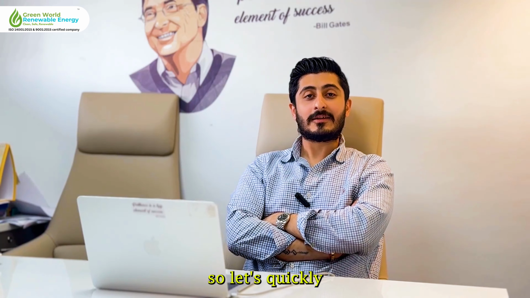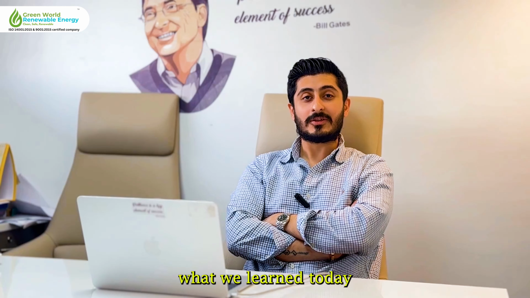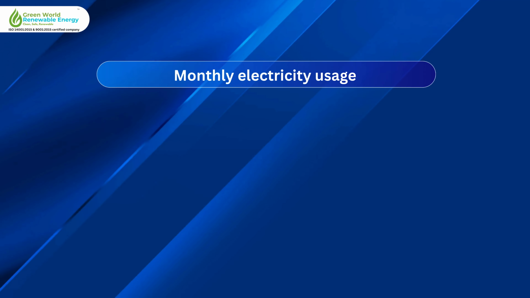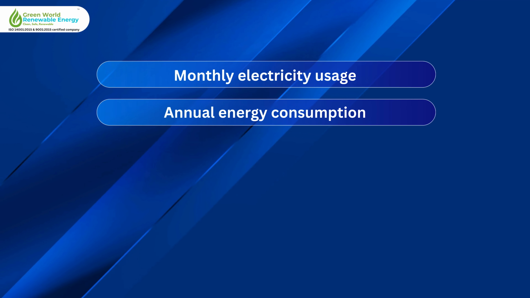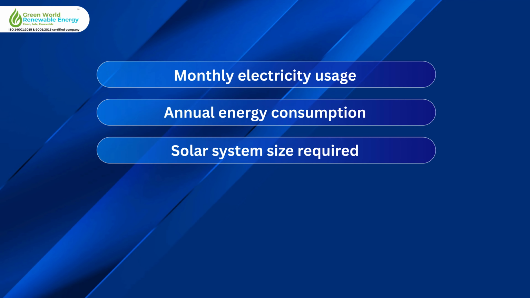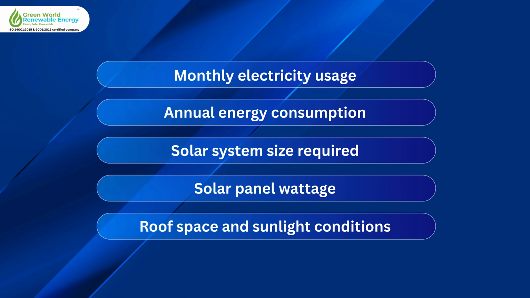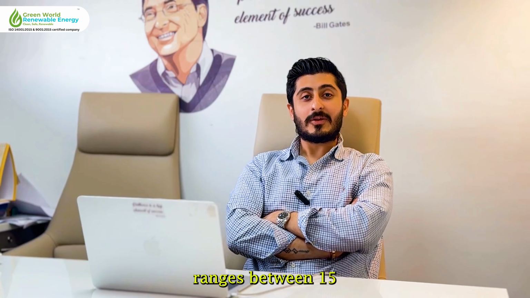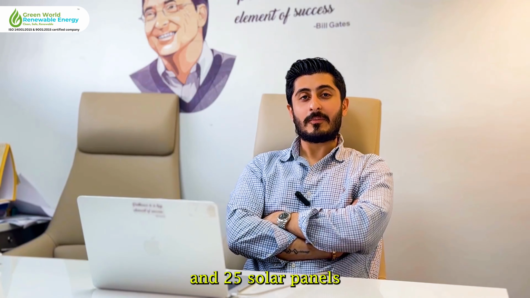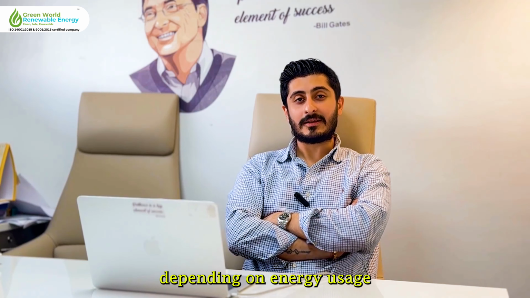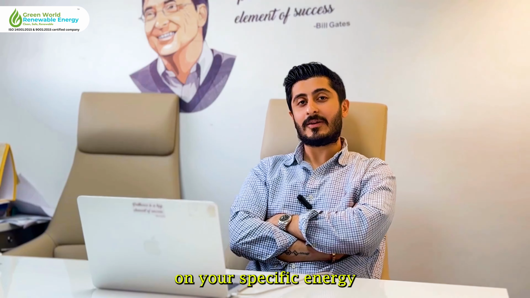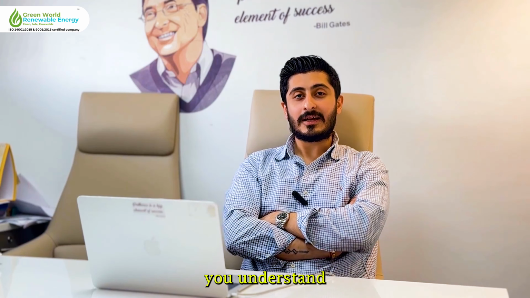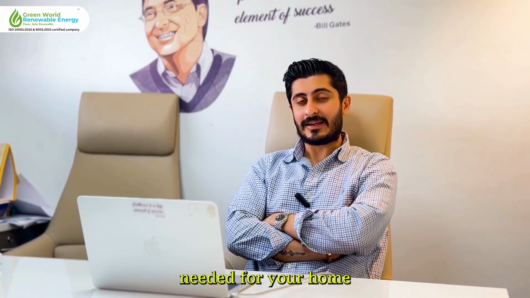Key takeaways. So let's quickly summarize what we learned today. To calculate how many solar panels a house needs, we look at monthly electricity usage, annual energy consumption, solar system size required, solar panel wattage, roof space and sunlight conditions. For many homes, the typical residential solar system ranges between 15 and 25 solar panels, depending on energy usage. But the exact number always depends on your specific energy needs and location. I hope this video helped you understand how to estimate the number of solar panels needed for your home.